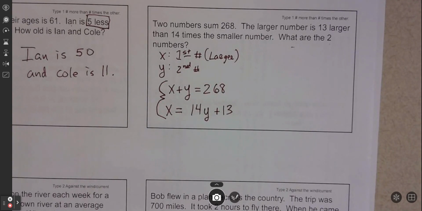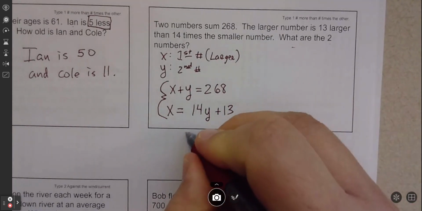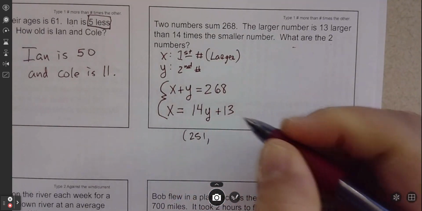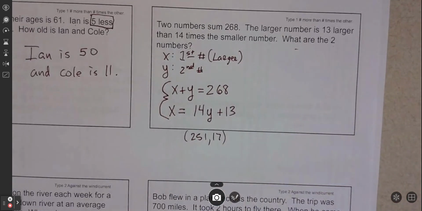And then we just simply go to Desmos. I don't expect us to do any solving on these. We just let Desmos do that work. We get 251, 17.